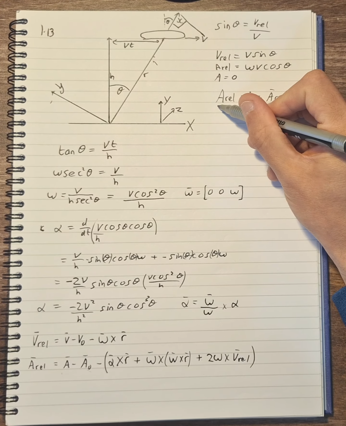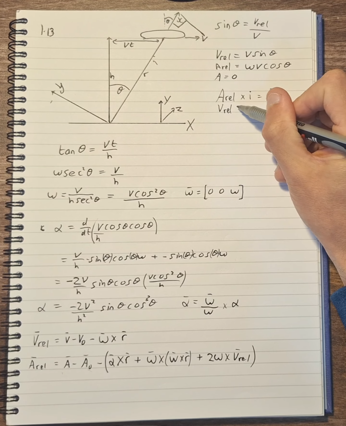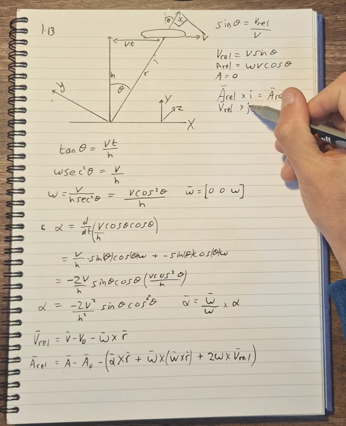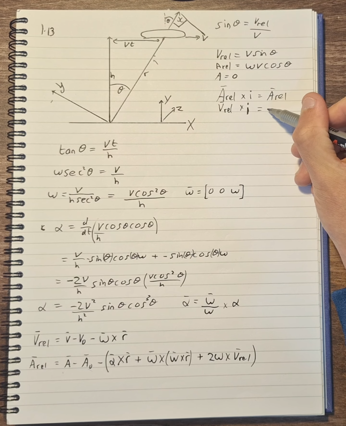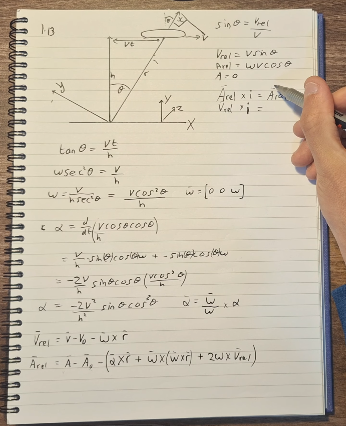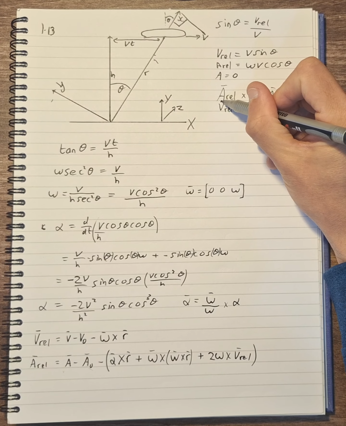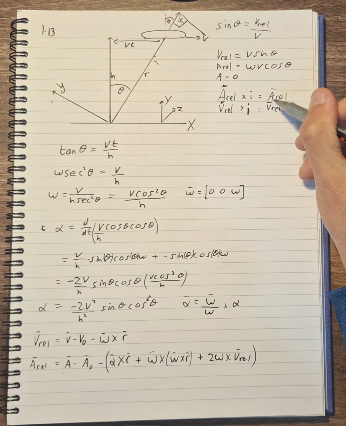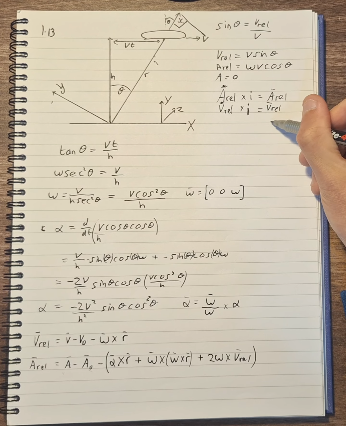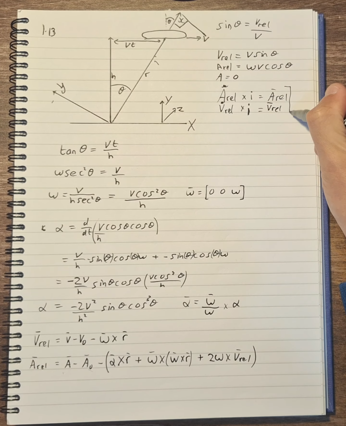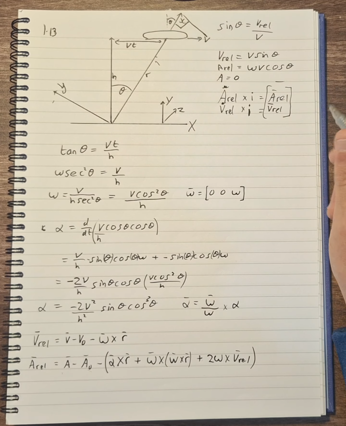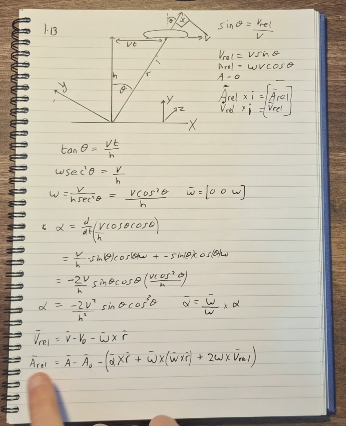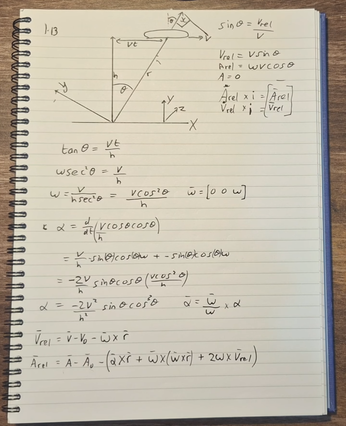It's the same for the relative velocity times I equals the relative velocity. So these are your vectors. All right, that's it all there. This wasn't asked for, but I did it anyway, just for completeness.